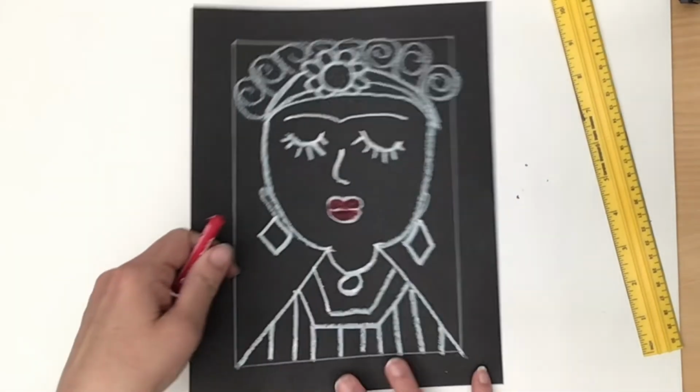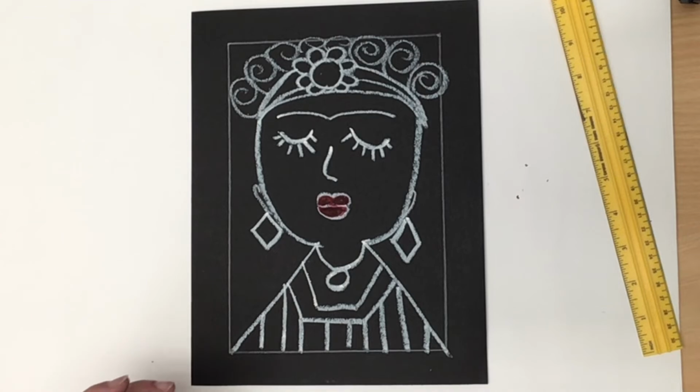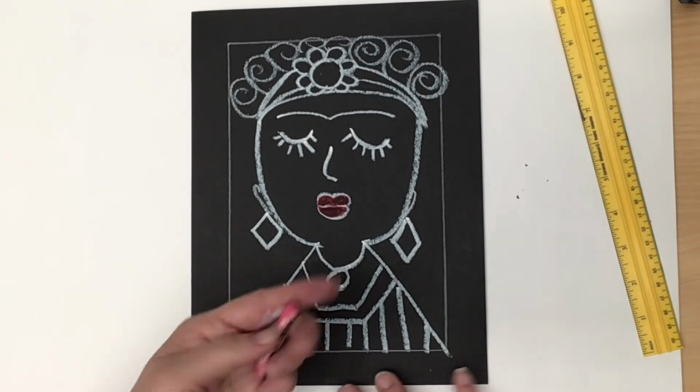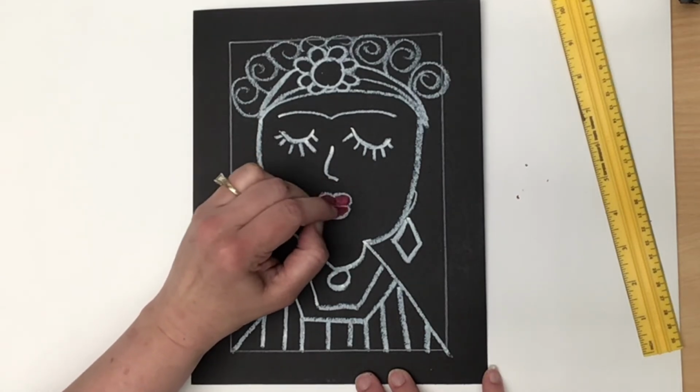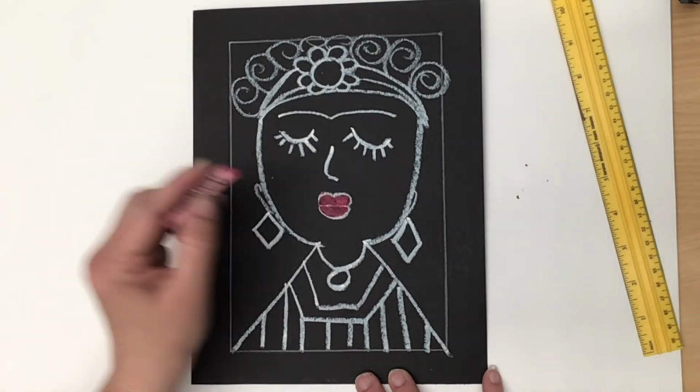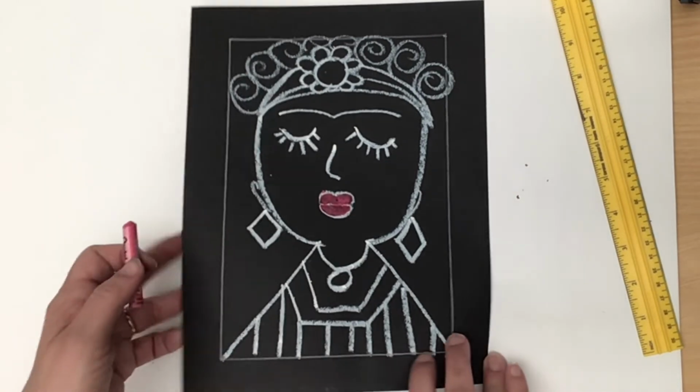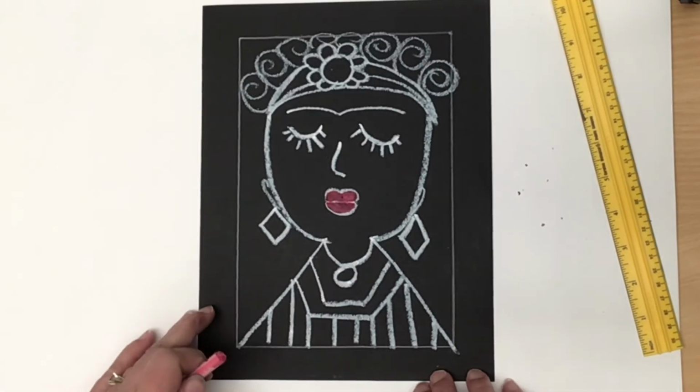The colors show up differently on black paper. And if you don't necessarily like the way it's turning out, you could actually also layer. So I'm just going to show you that. I liked the red, but I'm going to add a little pink to it just to show you. So you can layer color.